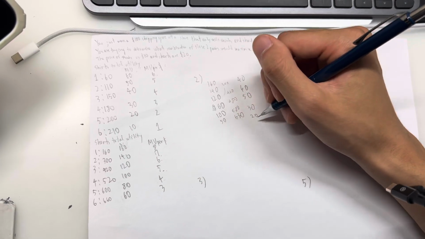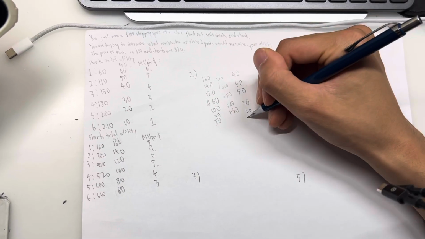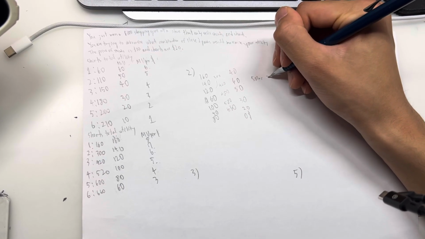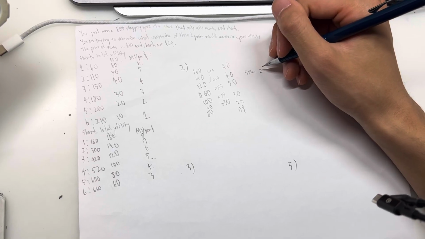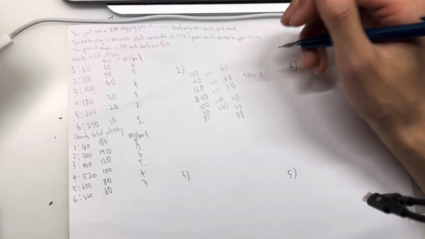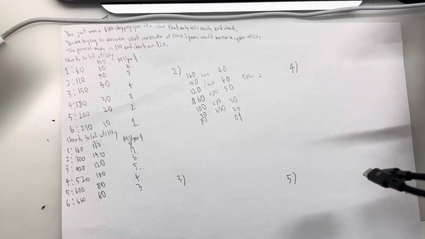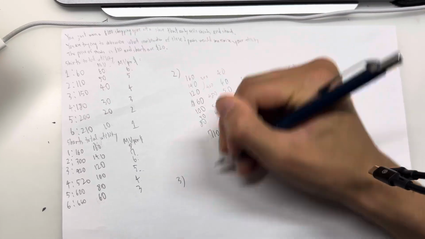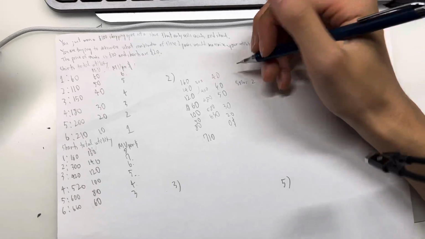Yeah. You buy this, so 80, and now you have absolutely $0 because you bought 5 shorts and 2 shirts. Wait, no. Yeah, 5 shorts and 2 shirts, and your total utility should be 710 because you spent all your money. 5 shorts.